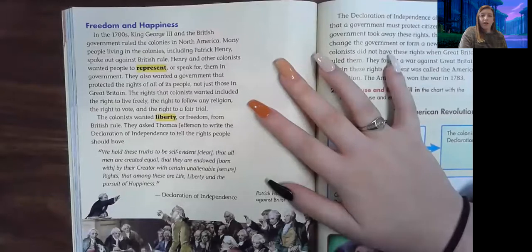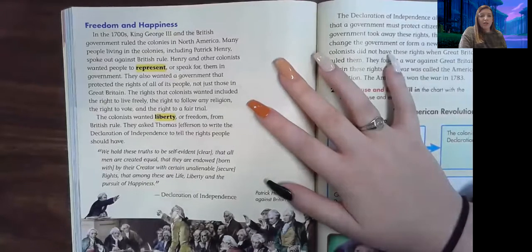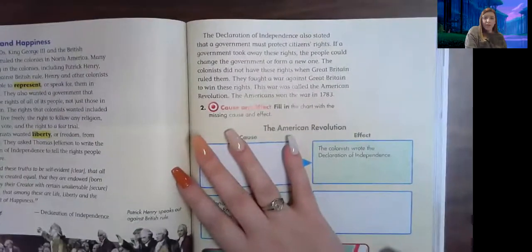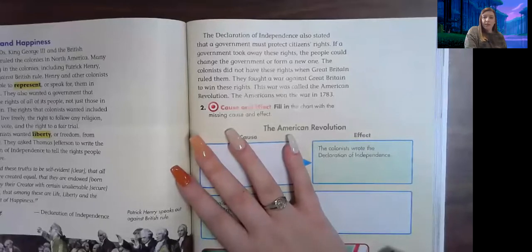The rights that colonists wanted included the right to live freely, the right to follow any religion, the right to vote, and the right for a fair trial. The colonists wanted liberty, or freedom, from British rule. They asked Thomas Jefferson to write the Declaration of Independence to tell the rights people should have. The Declaration of Independence also stated that a government must protect citizens' rights. If a government took away these rights, the people could change the government or form a new one.